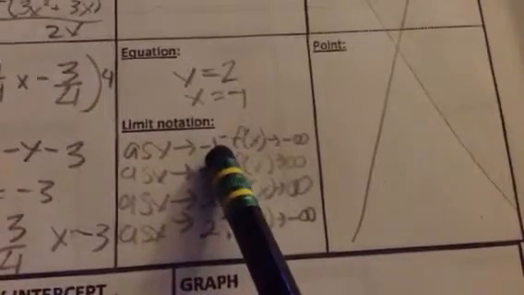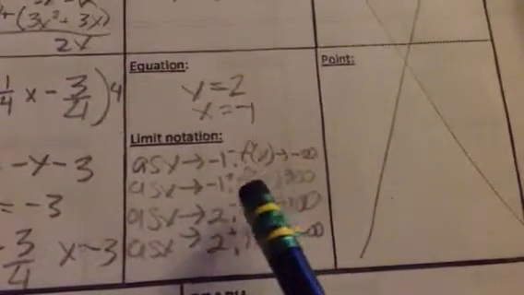Those are your two equations. In limit notation, you just get as x goes to negative 1 on the left, f of x equals negative infinity. As x goes to negative 1 to the right, it equals infinity, and so on, as you can see here.